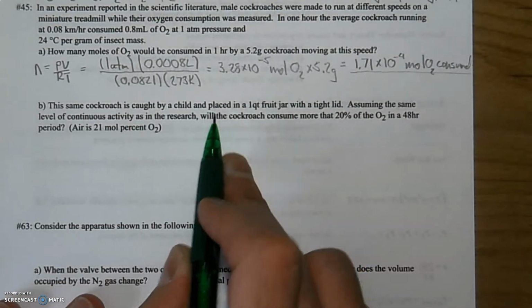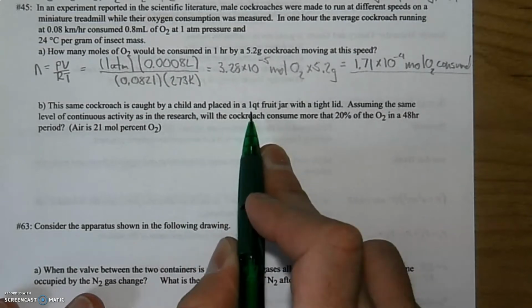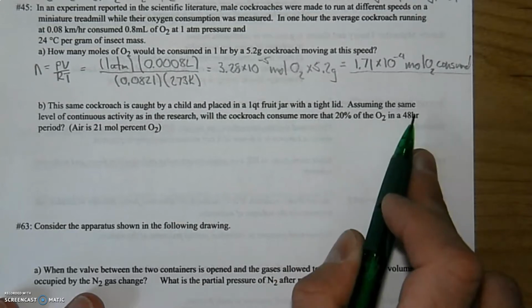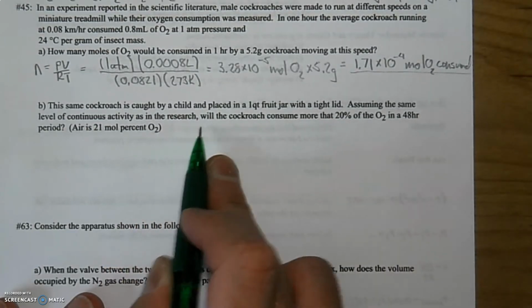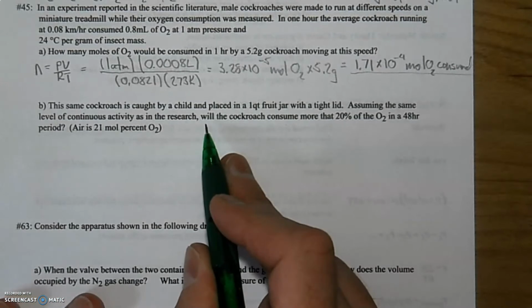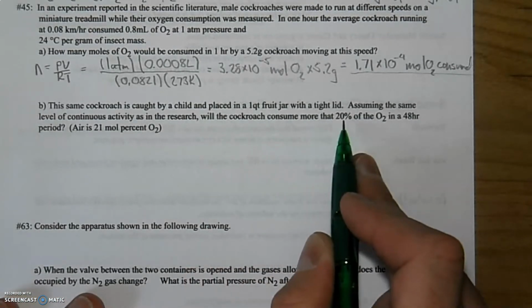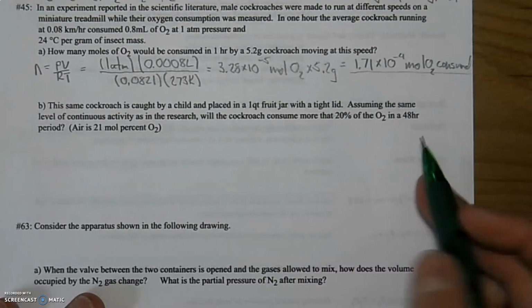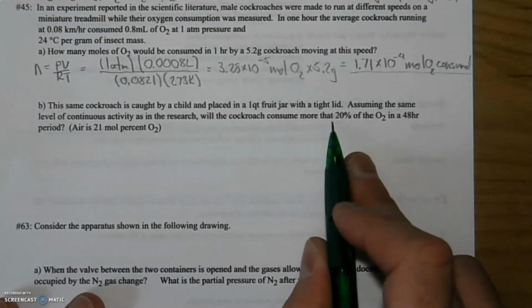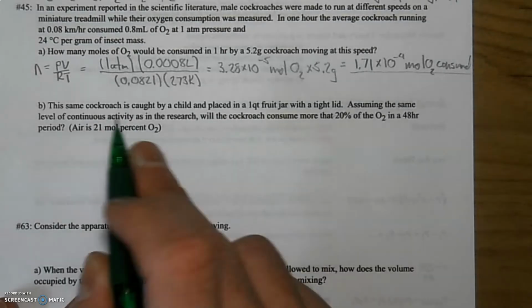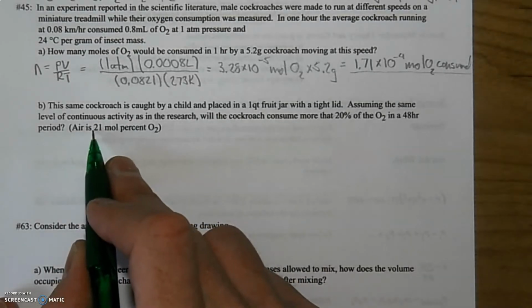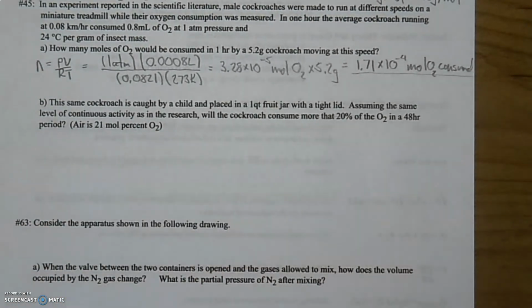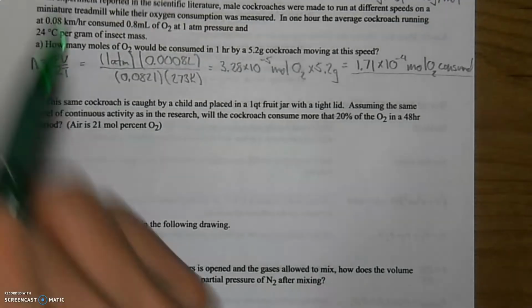It escapes, but it is caught by a child and put in a 1-quart fruit jar with a tight lid. Assuming the same level of continuous activity, so instead of a treadmill he's running around the jar, will the cockroach consume more than 20% of the oxygen in a 48-hour period, assuming air is 21% mole percent oxygen in the container? We're going to forget about the other idea and just talk about the amount of oxygen in the container.